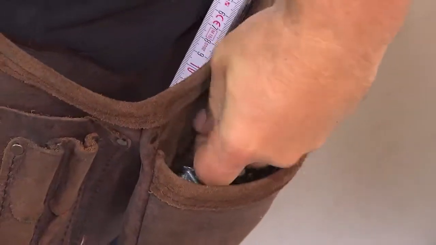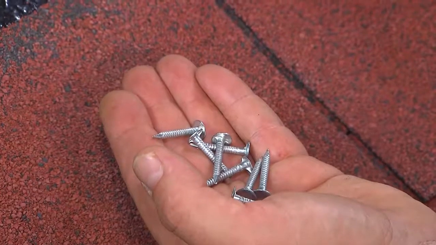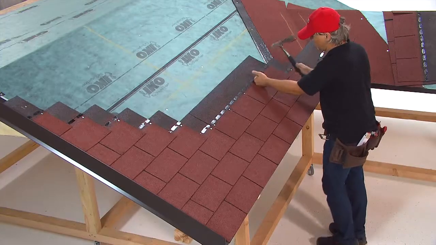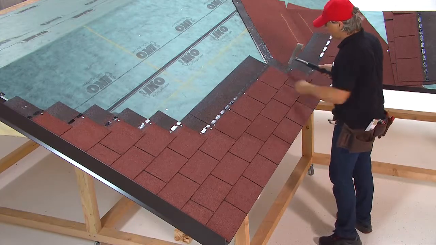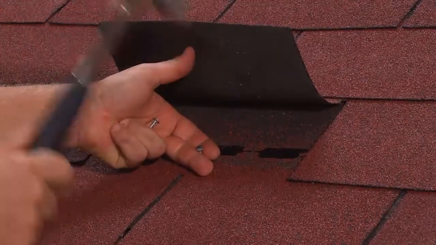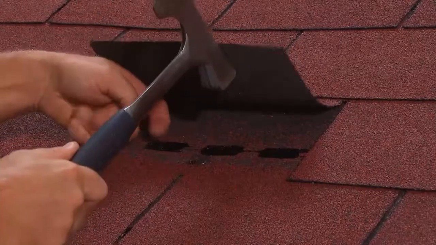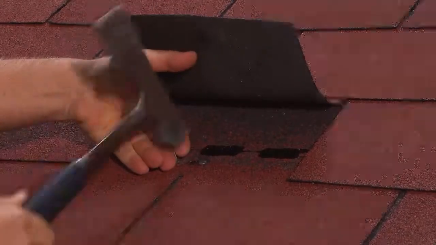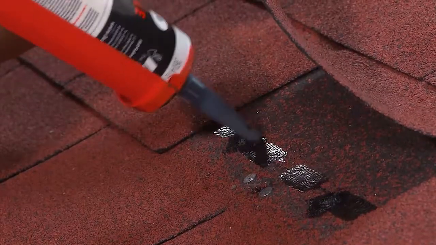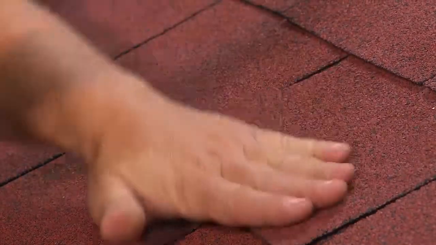Use corrosion-resistant, fully barbed nails with large heads about 25 mm in length. The number of nails is determined by the type of shingle, the slope of the roof and the wind force. In windy areas, double nailing above the cutouts and additional gluing of each tab will be necessary.